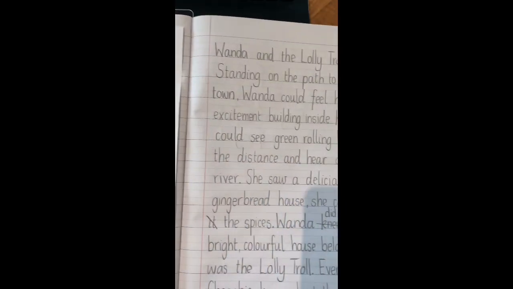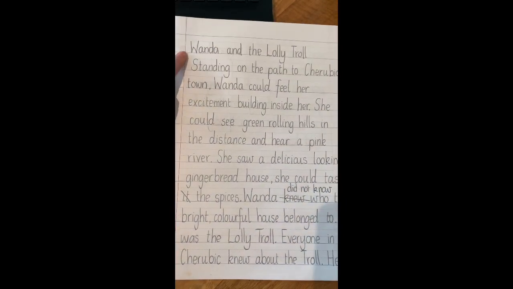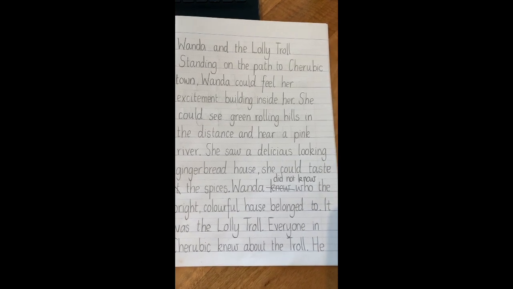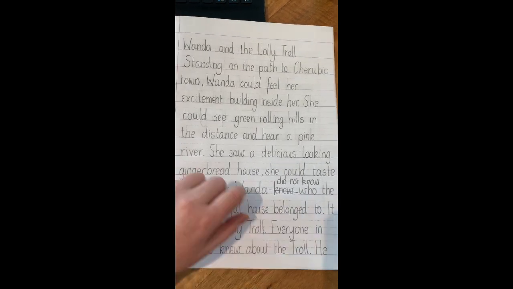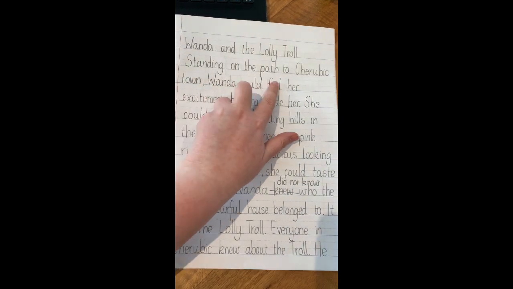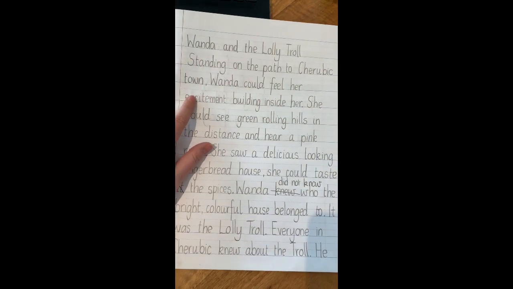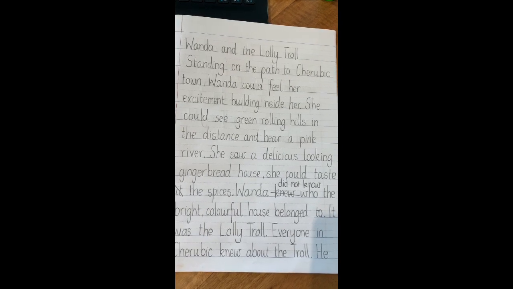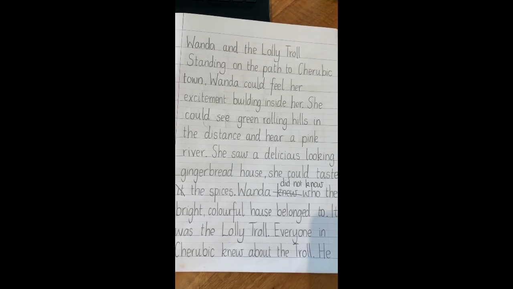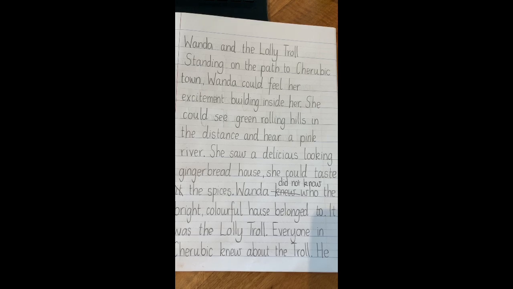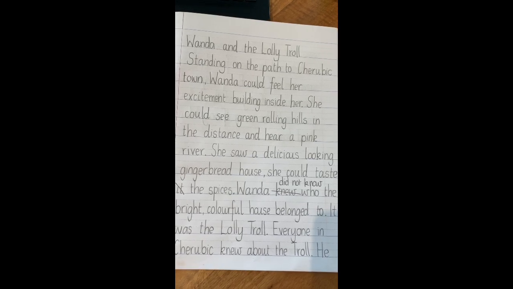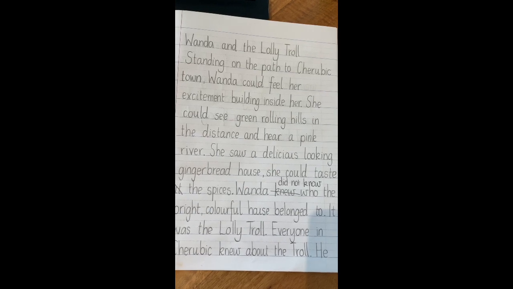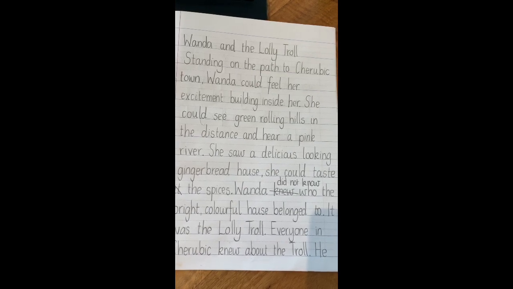So, the first thing I wrote was my title, Wanda and the Lolly Troll. So I'm going to read you my story. Standing on the path to Cherubic Town, Wanda could feel her excitement building inside her. She could see green rolling hills in the distance and hear a pink river. She saw a delicious-looking gingerbread house. She could taste the spices.